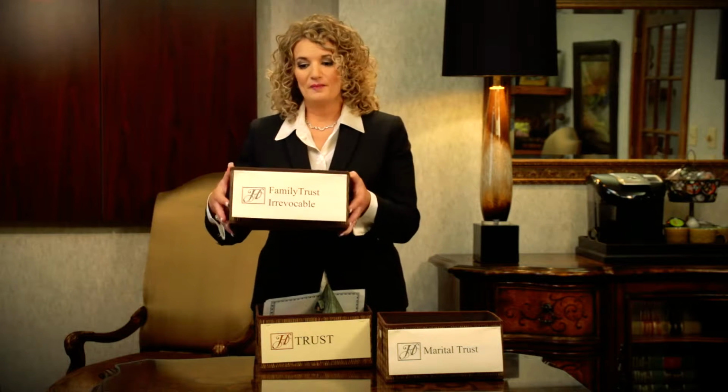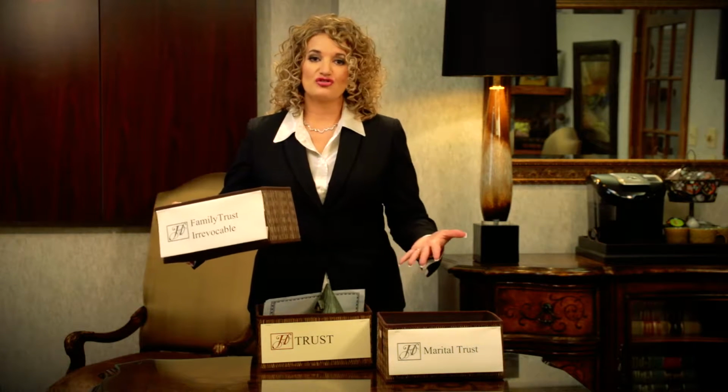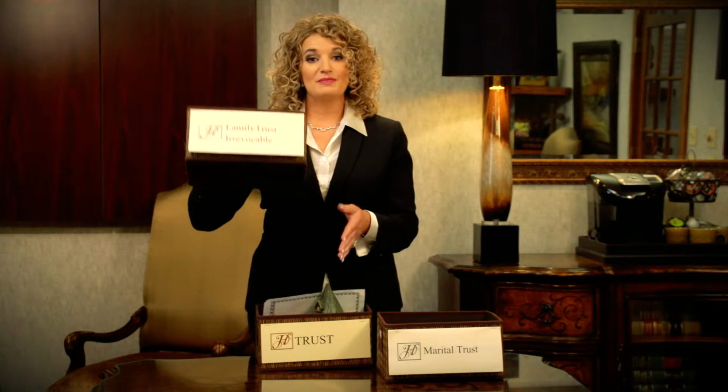And as you can see, the word says irrevocable, and sometimes that makes people get a little nervous. But in this case, it's a good thing, because even though you can't change the terms of it, at the end of the day, you still get to use it, control it, and benefit from it. And because it is irrevocable, it offers creditor protection and a stepped up in basis for the assets that go in there. So let's explain what all that means.